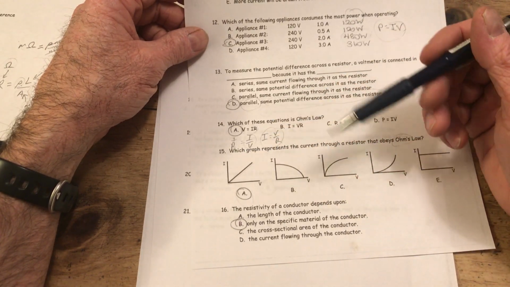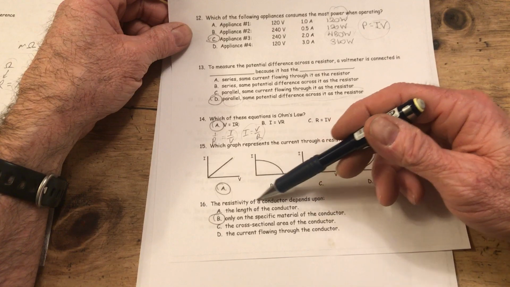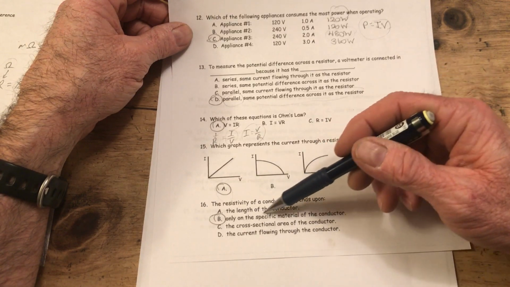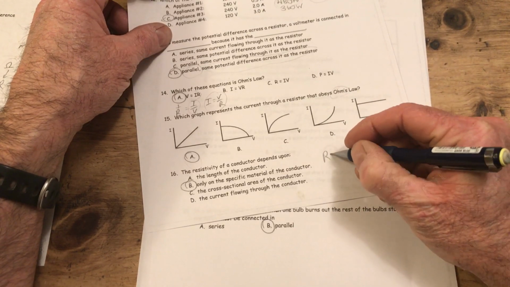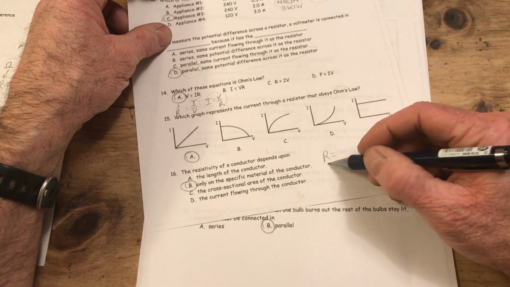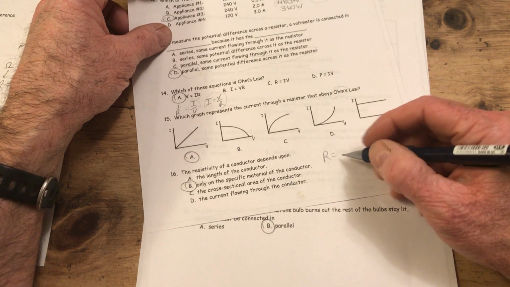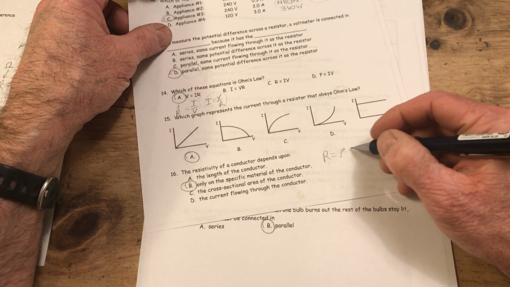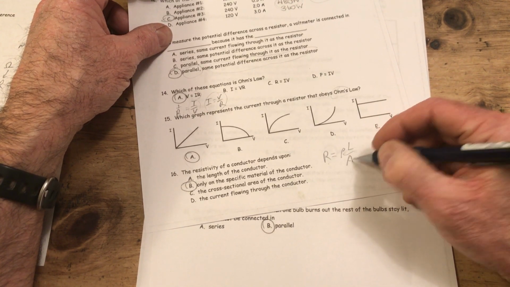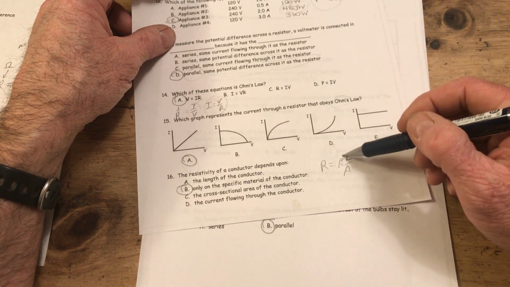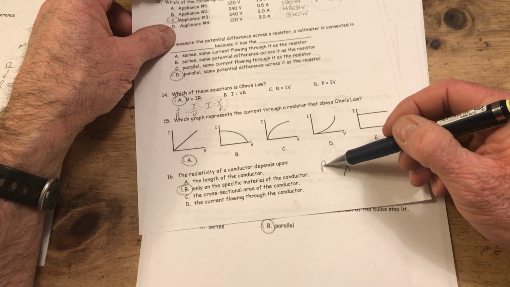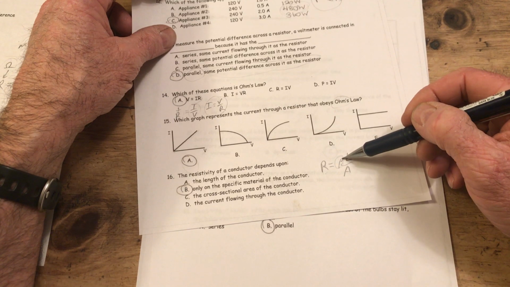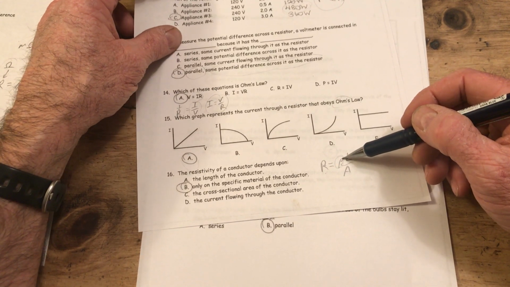at a given resistance. The resistivity of a conductor depends only on the specific material. I think I wrote the formula before, but I'll write it again. The resistance, which is not resistivity, equals the resistivity times L over A. So this is resistivity, this is resistance, this is ohms, this is that ohms meters thing I talked about on the first page.